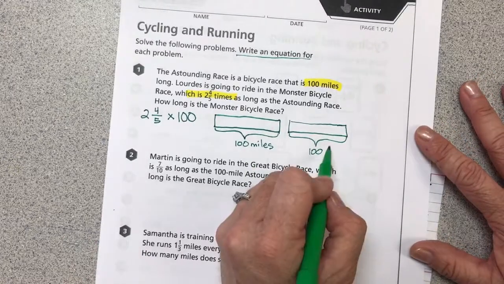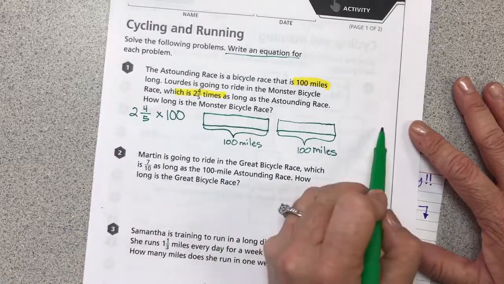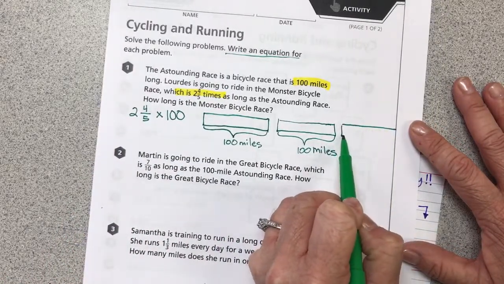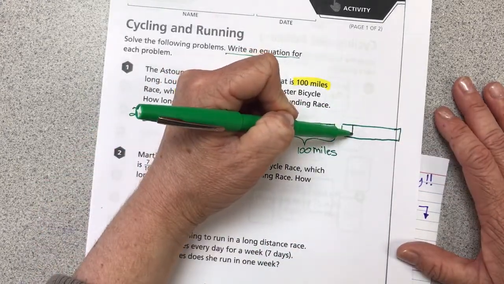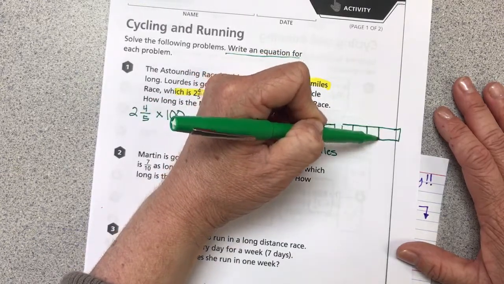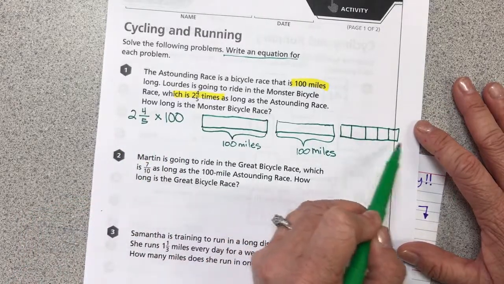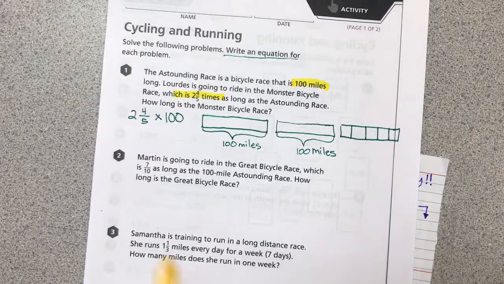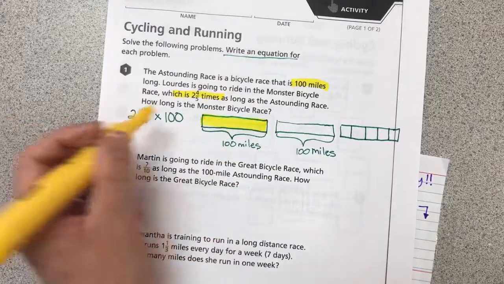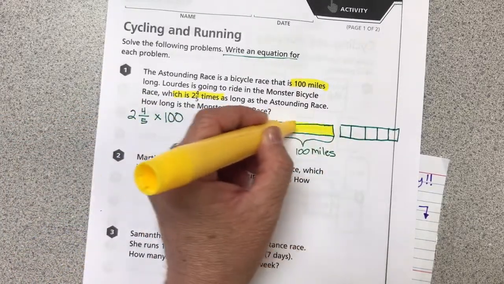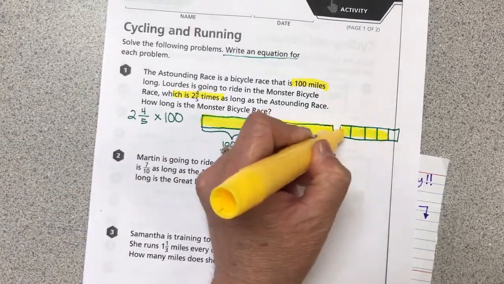And then we need the 4/5 of 100. So we could create another one. But for this one, we need 4/5, so we're going to have to break this up into 5 equal parts. And the 5 equal parts because the denominator of the 4/5 is telling us how many equal groups we have. So let's see. What could we write here? 100 miles would be one time going through the race. This is twice, so that's 200 miles. And then we need 4/5.